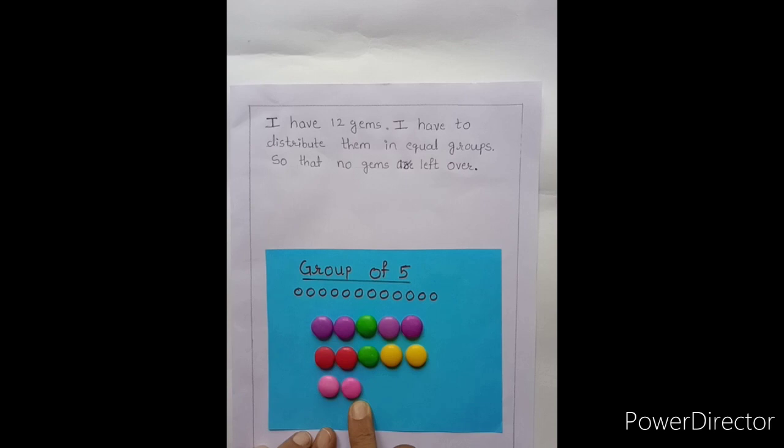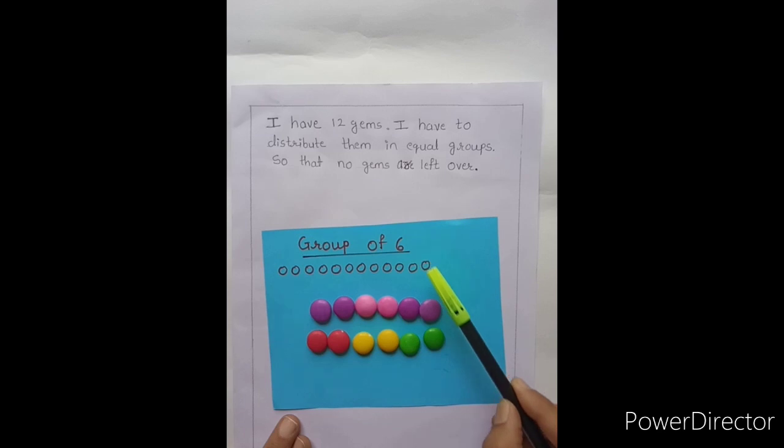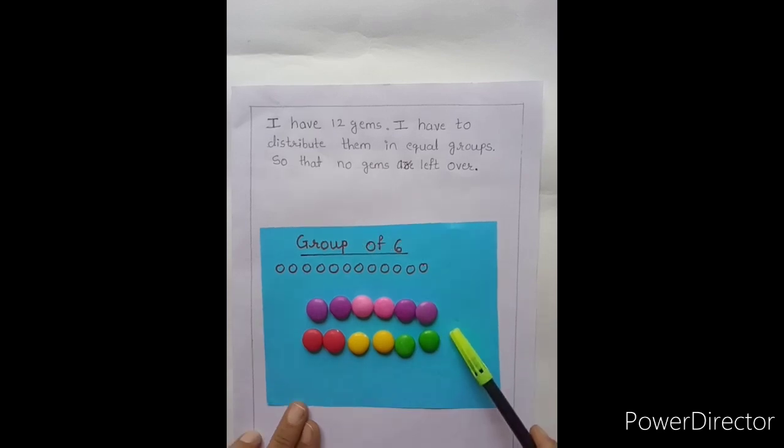It means we cannot distribute 12 gems in the group of 5. Right? Now if you will observe, we can distribute these 12 gems in the group of 6. Each person will get 6 gems. No gems are left over.